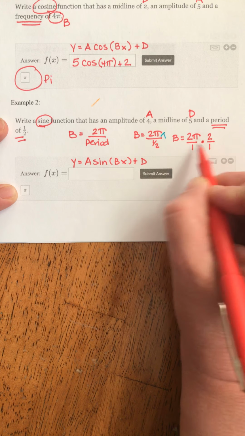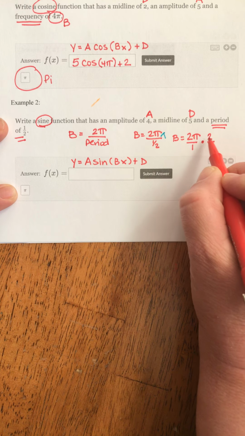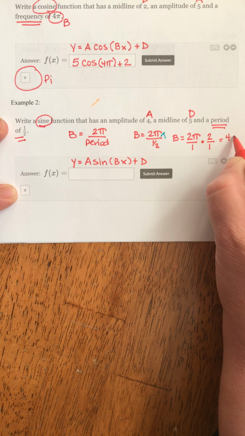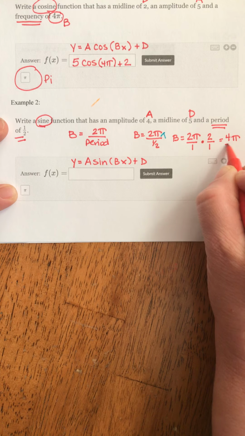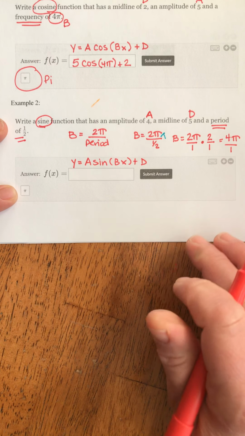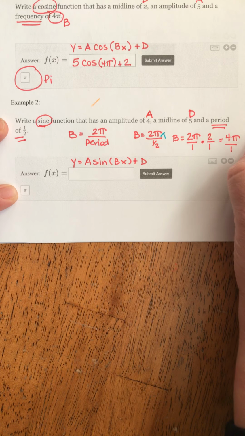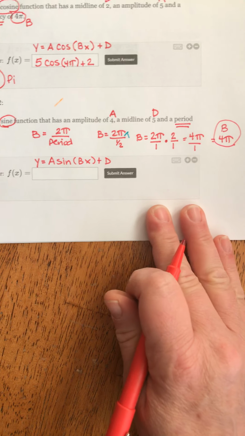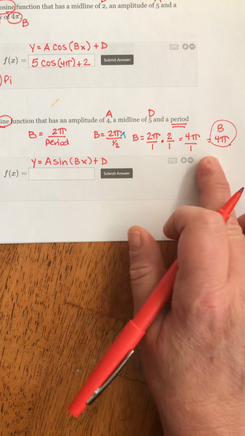So the b value, I have to do this. So 2 pi times 2, just multiply 2 times 2, and that's 4, and keep the pi and put it over 1. That simplifies to just 4 pi. You don't need to do the over 1 part. So my b value is 4 pi, and I had to do a calculation for it. Okay? B is 4 pi.